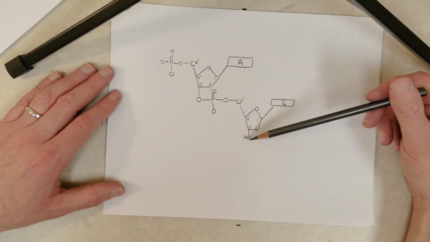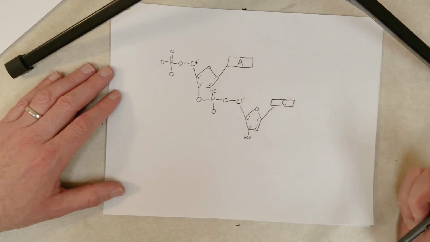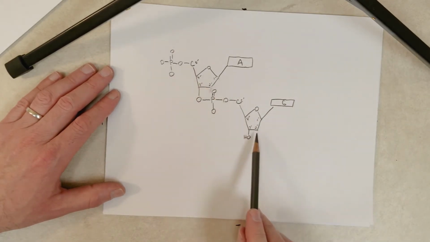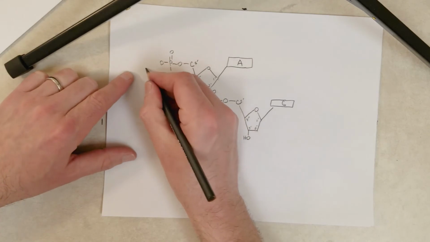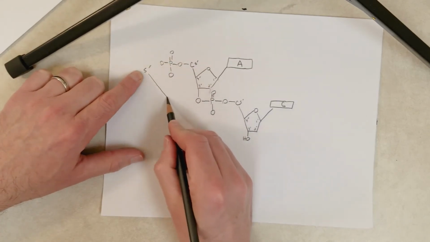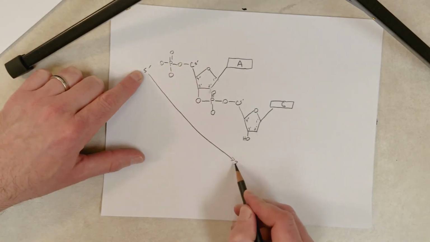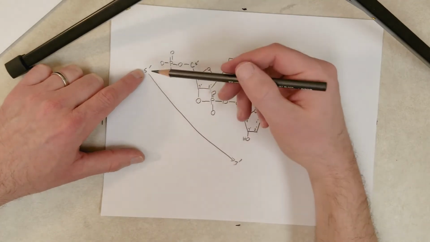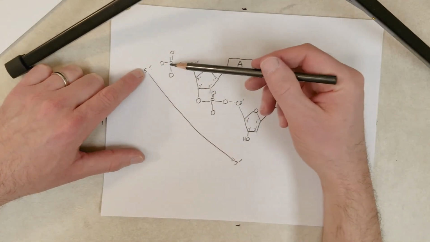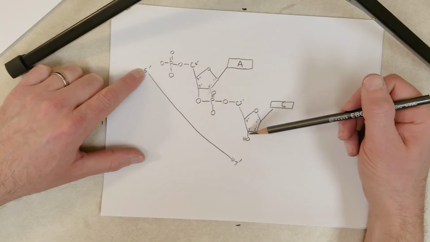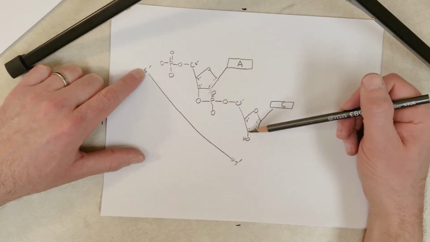It just adds a new nucleotide to this 3' end. So we can see a directionality to this strand. Start at 5' here and ends at 3' here. So at the 5' end, we have a phosphate. And at the 3' end, we have a hydroxyl group on the 3' carbon.